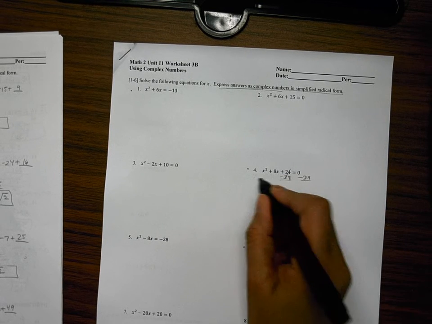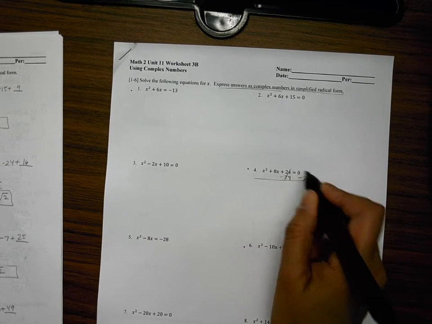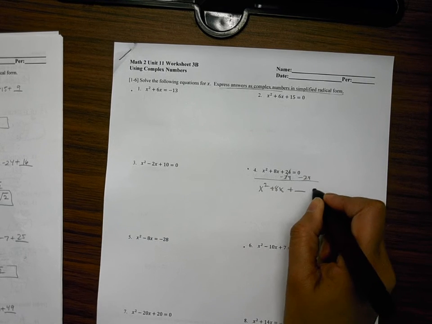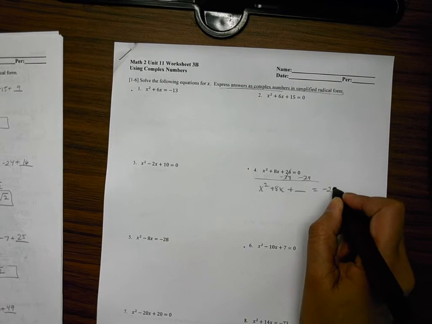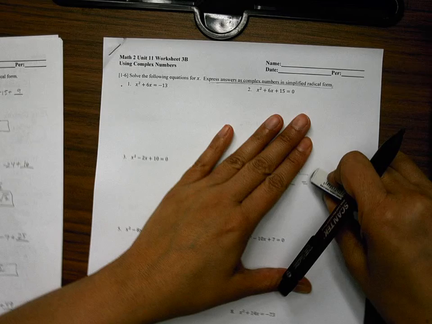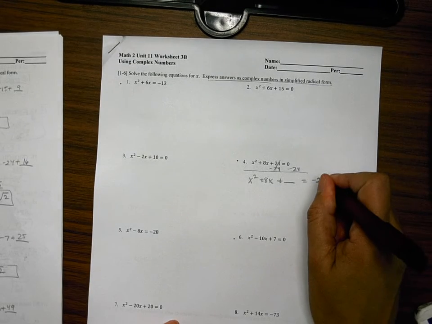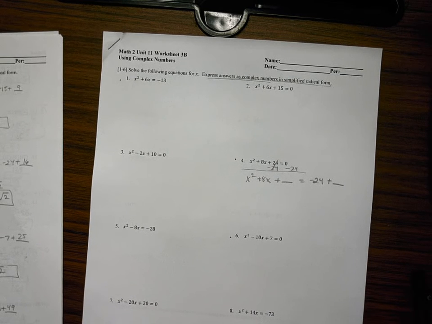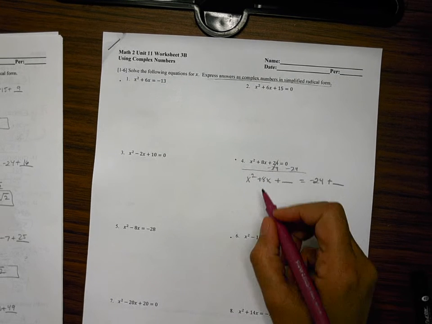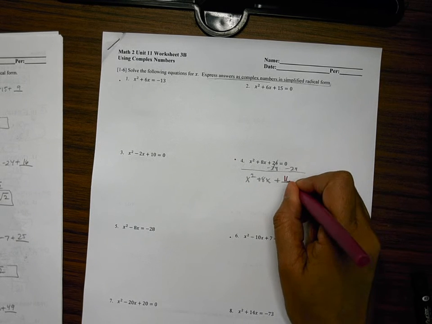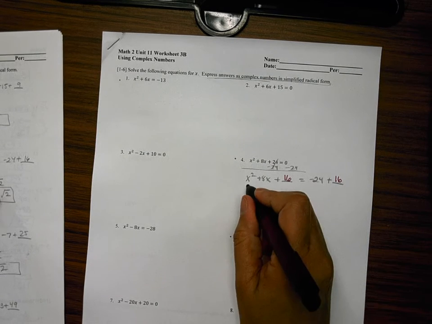Do you guys remember this difference? There's no y on this side, that is 0. So that gives me x squared plus 8x plus blank equals negative 24 plus blank. And I got negative 24 because 0 minus 24 is negative 24. Okay, and then we've done this a ton of times. You take the 8, cut it in half is 4, and 4 times 4 is 16. And what I add to one side, I must add to the other. And then I double bubble here.